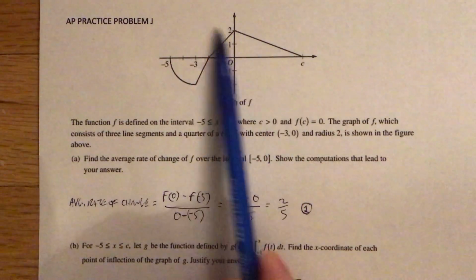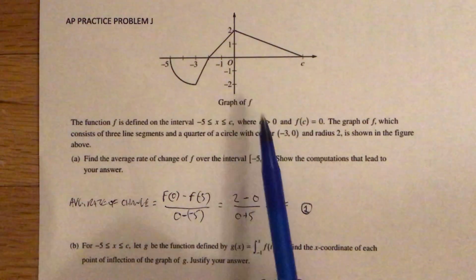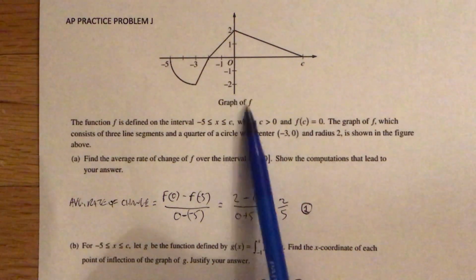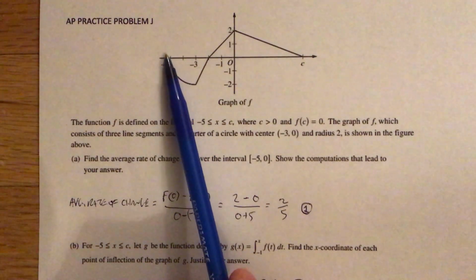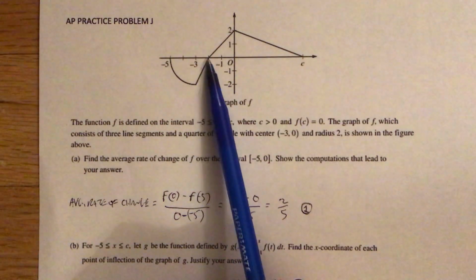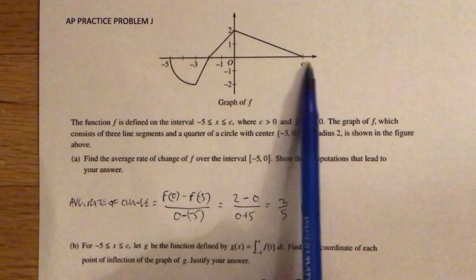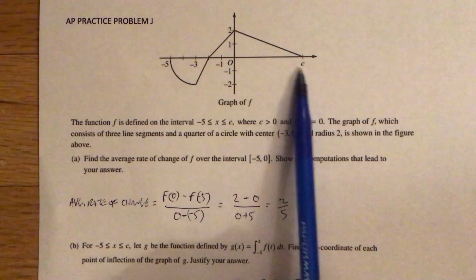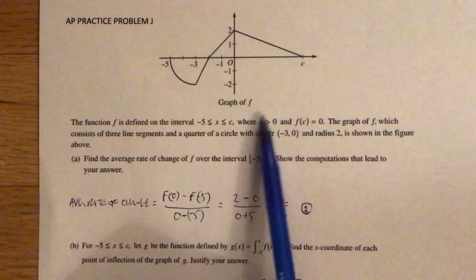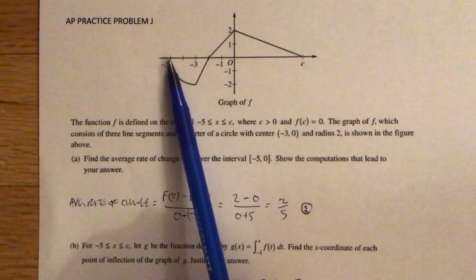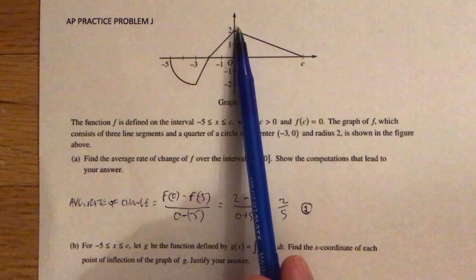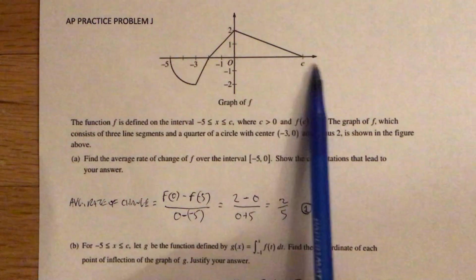They give you a graphical representation of a function, and we should note that this is f itself. So this is the function f. It's made up of a quarter circle and some line segments. Now, the weird thing is, they don't give us the right end of the interval. They just tell us it's positive. So we know all these spots hit somewhere, and then there's this last line segment connecting to some varying spot.